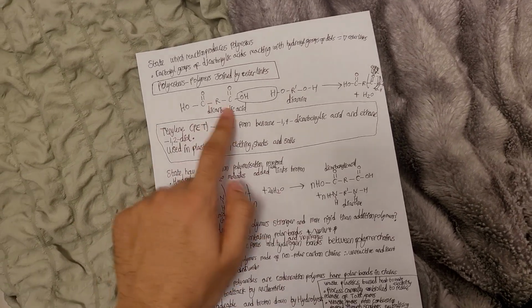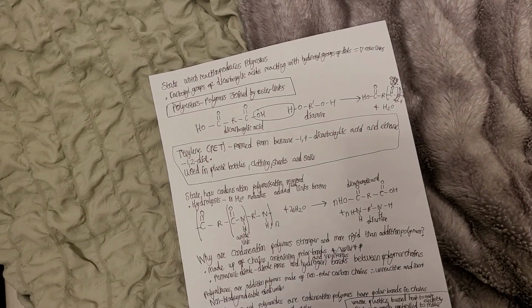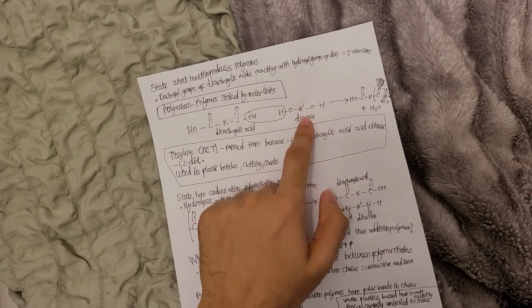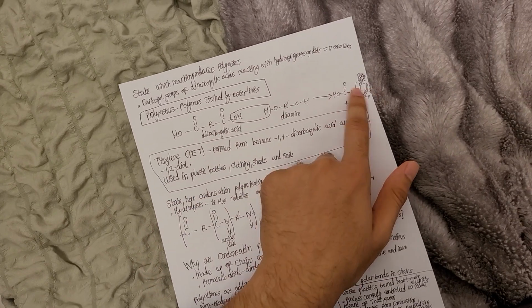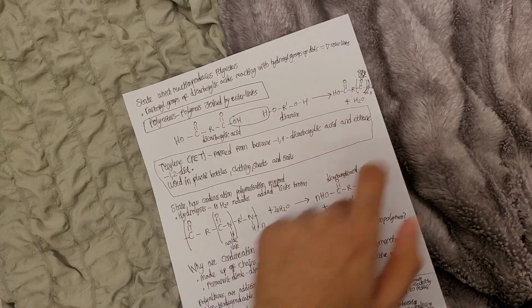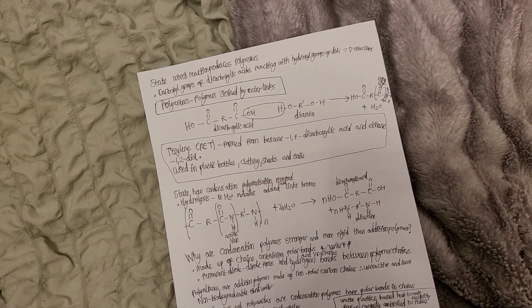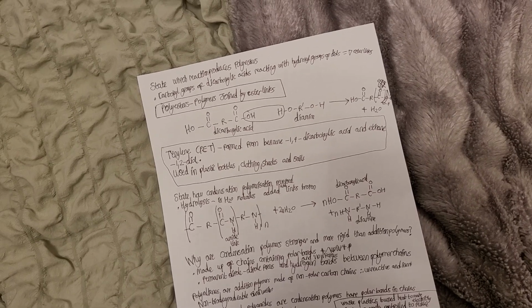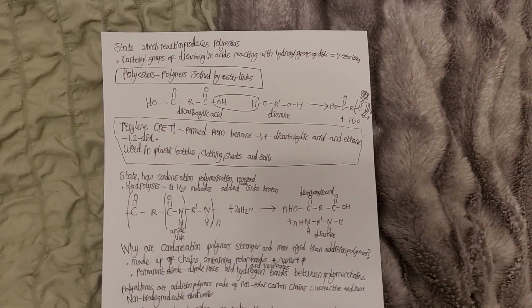So you've got your dicarboxylic acid, your diamine. I should say actually no, it should say diol. Your diol, OH and H, you form your H2O, and then that's your ester link, C-O and your O. Terylene and PET are formed from benzene-1,4-dicarboxylic acid and ethane-1,2-diol, used in plastic bottles, clothing, sheets, and sails.